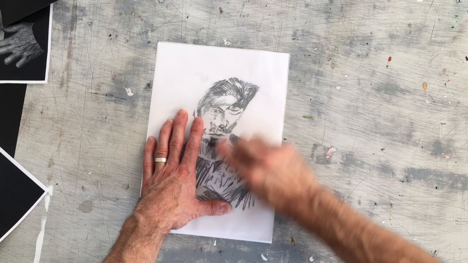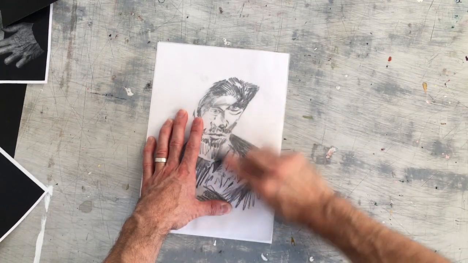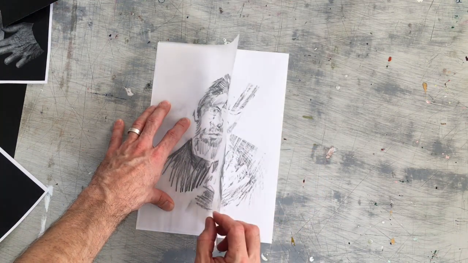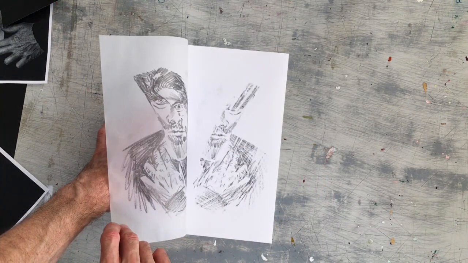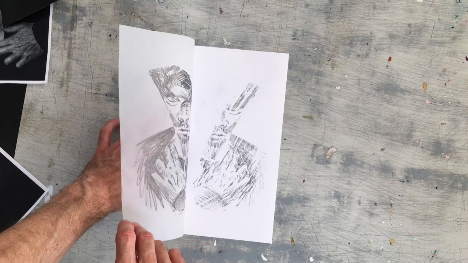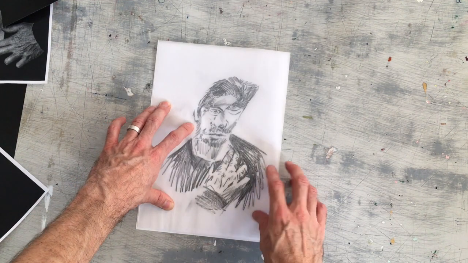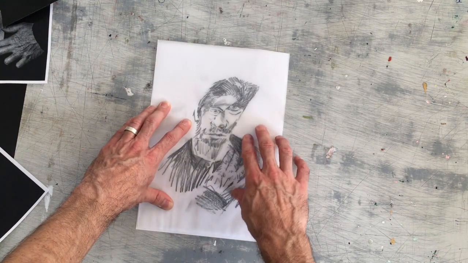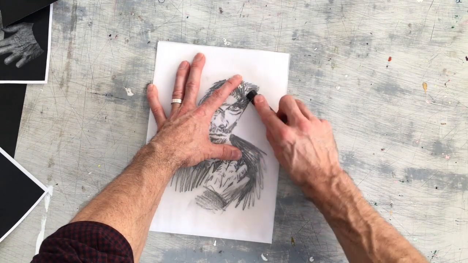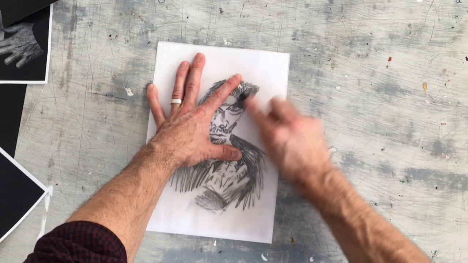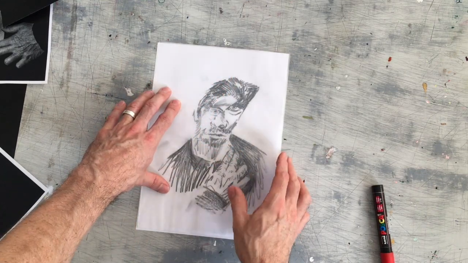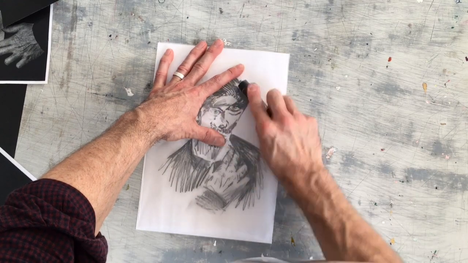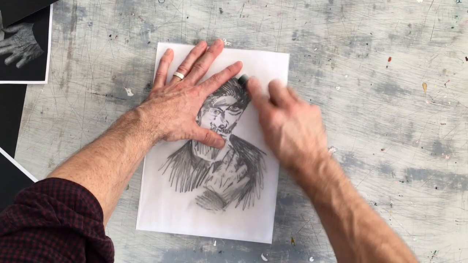Now then, if you're doing this properly, as I hope I am, if you just pause halfway through and lift back, you should see that the drawing is starting to transfer onto your sketchbook page. And you can see if you've missed a bit. So just up here I can see I've missed a little bit, so I need to put that back very carefully and go back over that spot again. And slowly, slowly, slowly that image is transferring across.